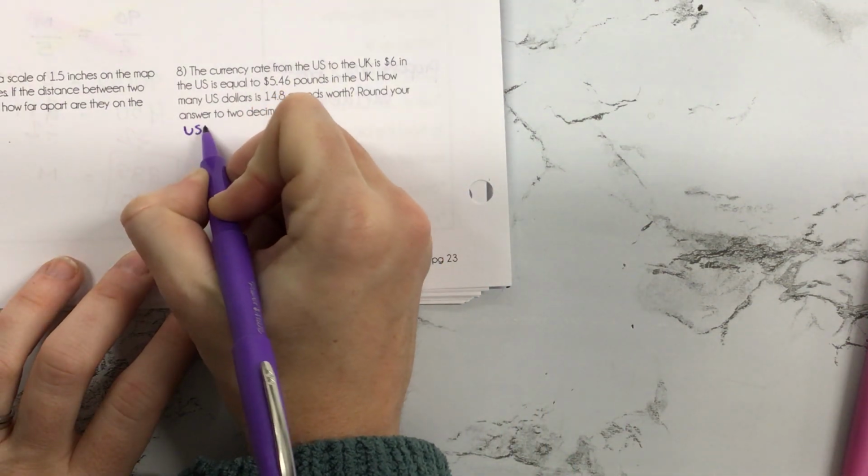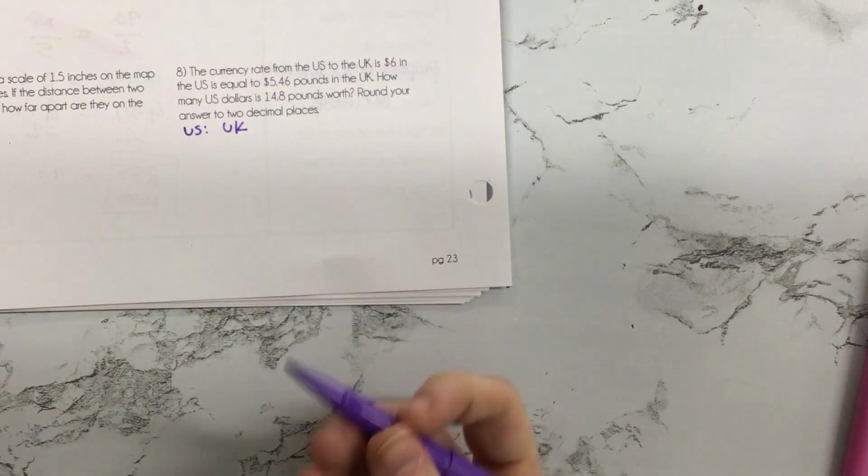All right, the currency rate from the US to the UK is $6 in the US is equal to 5.46 pounds in the UK. So changing from one money system to the other. So let's set up our ratios as the amount in the US to the amount in the UK.